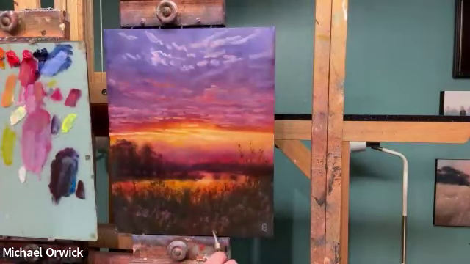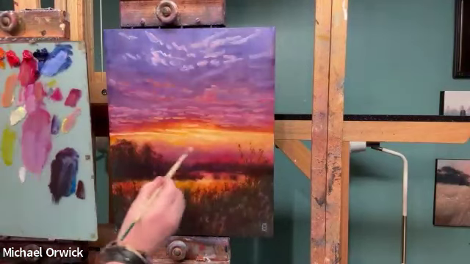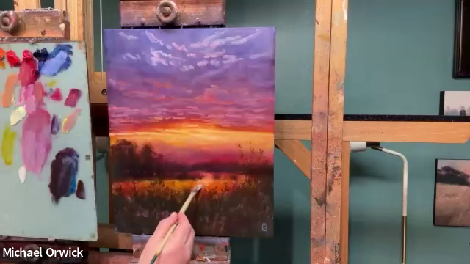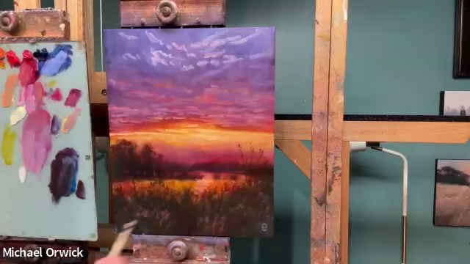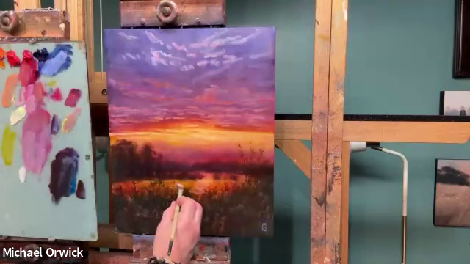Right? Come down here, bring some darks into here. So this comes forward. I feel like I'll take some of these colors that are up in here, and I'm just going to start chopping down some of these grasses. Because again, do you see how busy it is? I would love to have some kind of an opening in here.